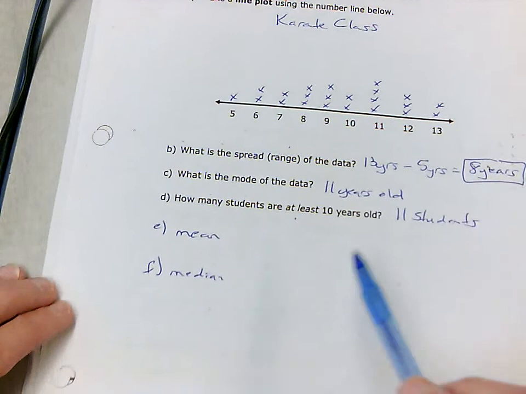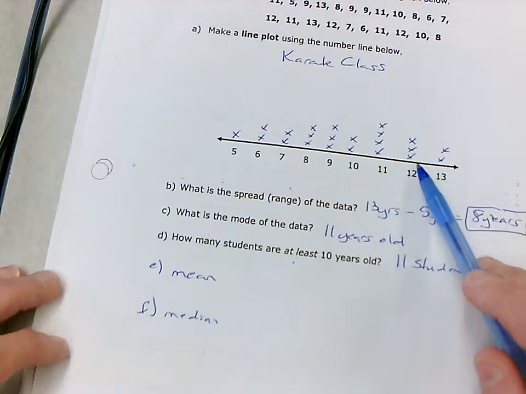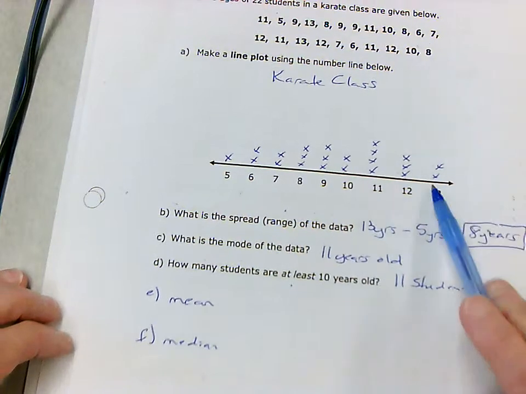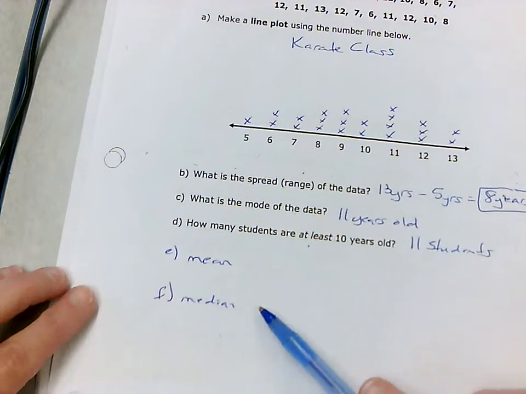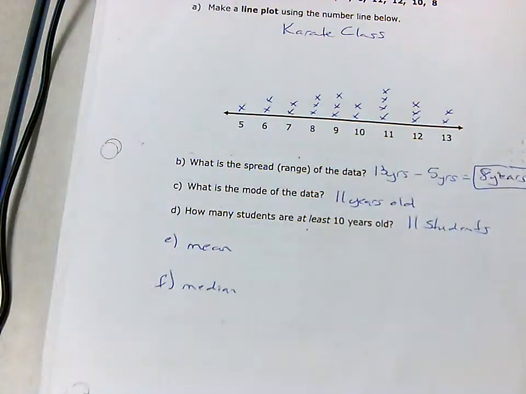The last thing I'm going to ask that you do here is find the mean and the median based on your data. So you can use the values, the data set up here, or you can use your line plot to find it. Do these two next, and then I'll meet you back with the answers again.